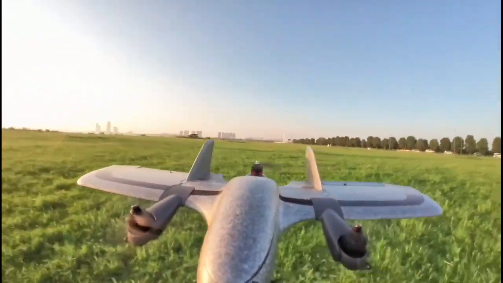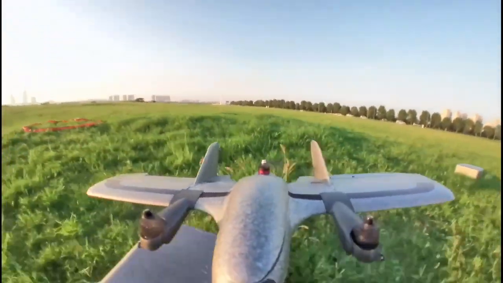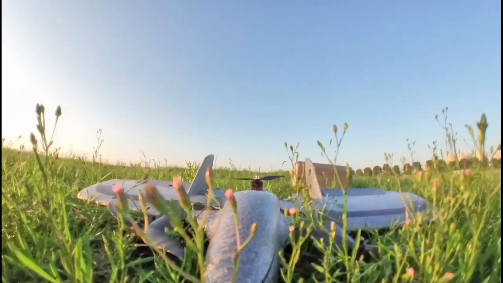Keep the throttle stick in the middle position and slowly land the aircraft. Congrats, you're breathtaking.